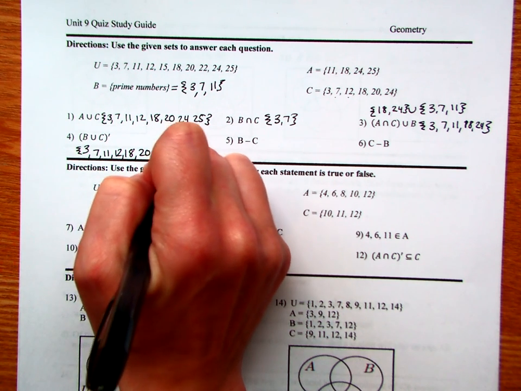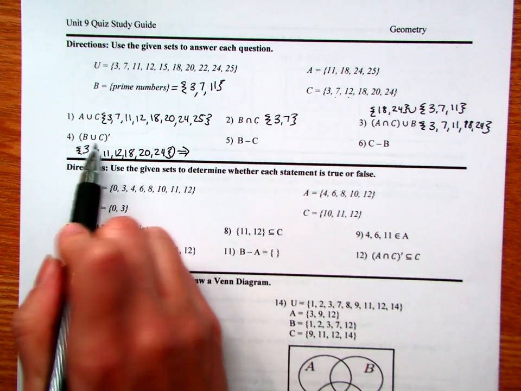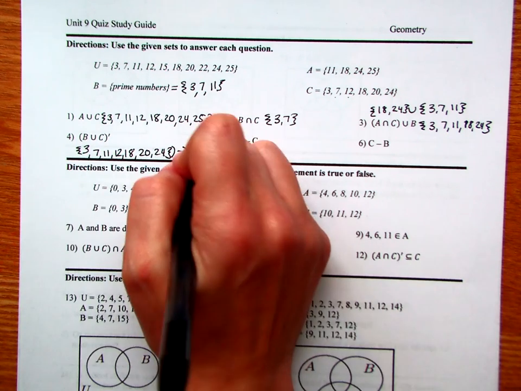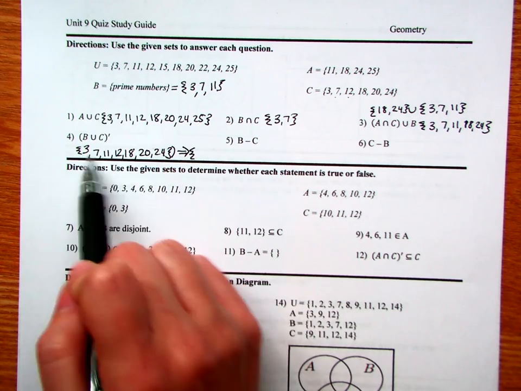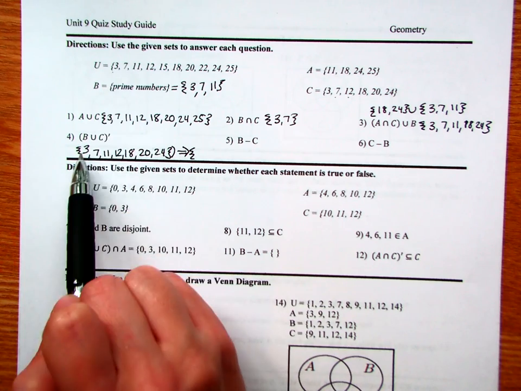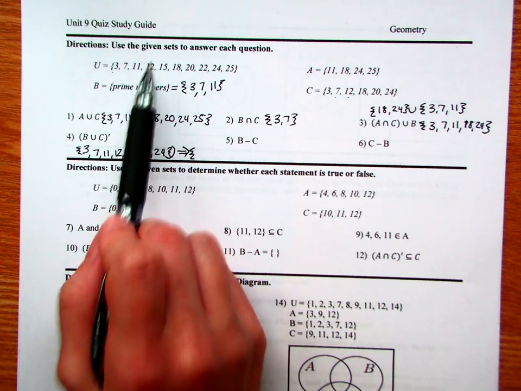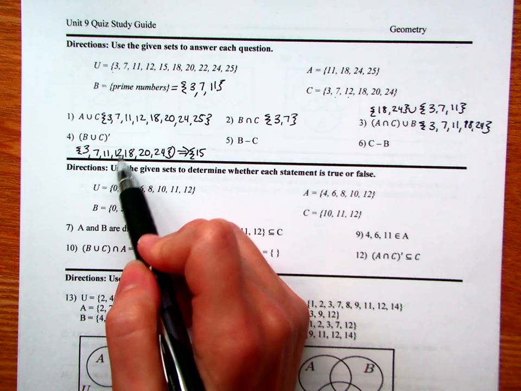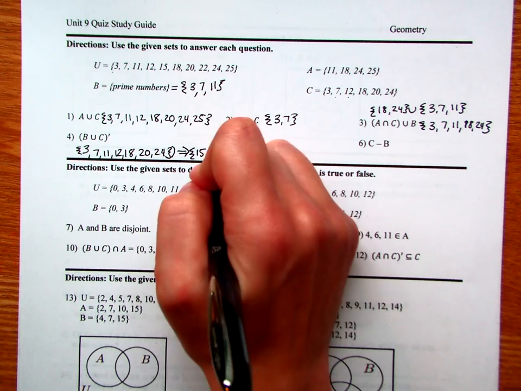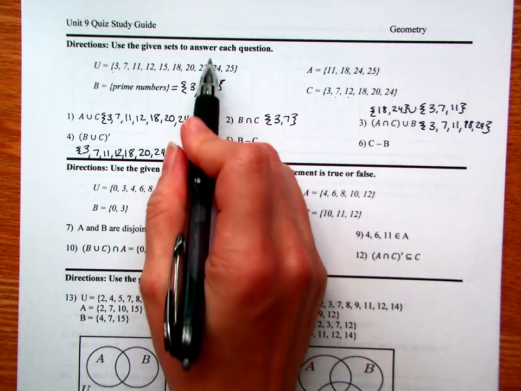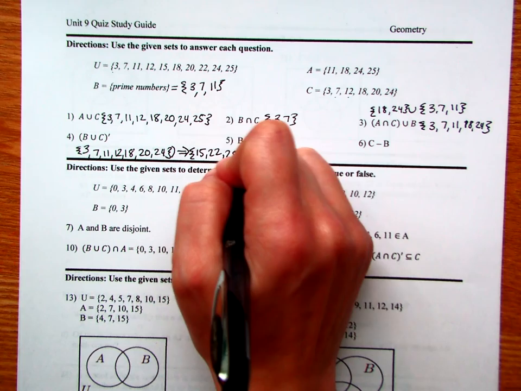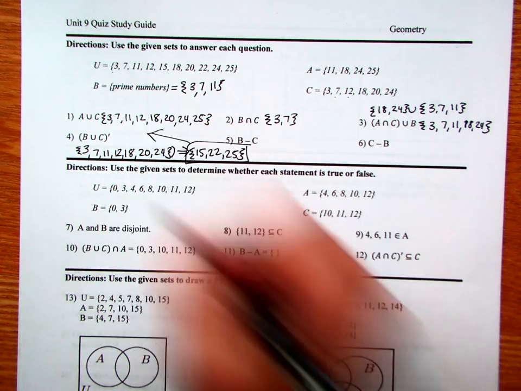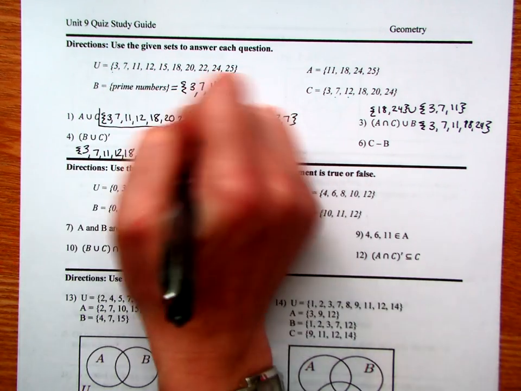So when we want to do everything but that, you look back at the universal set and you name everything in the universal set except for those numbers. So not 3, not 7, not 11, not 12. I see a 15, not 18, not 20. I see a 22, not 24, and I see a 25. So this would be your final answer on number 4. So let me go ahead and start boxing these so you guys can actually find them a little bit easier.